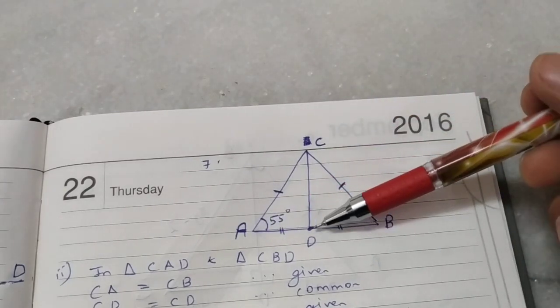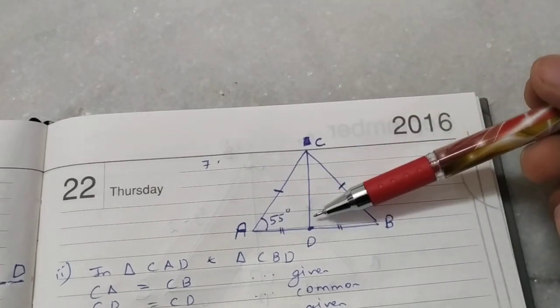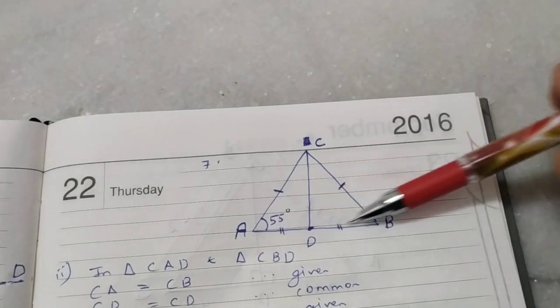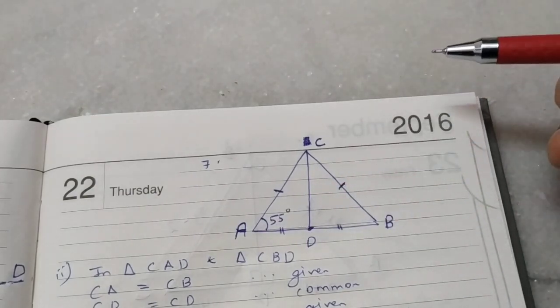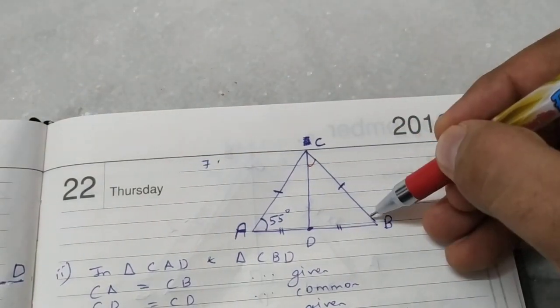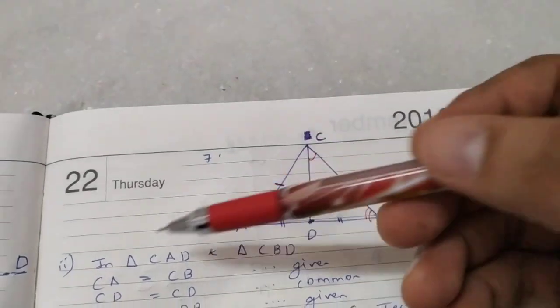That means D is the midpoint. It bisects AB. It's not an angle bisector. It just bisects the side AB. D is a midpoint, means this is equal to this. And we've been asked to find, first of all, this angle and also this one. So I'm going to find this angle first. Hence I wrote Roman number 2 first.